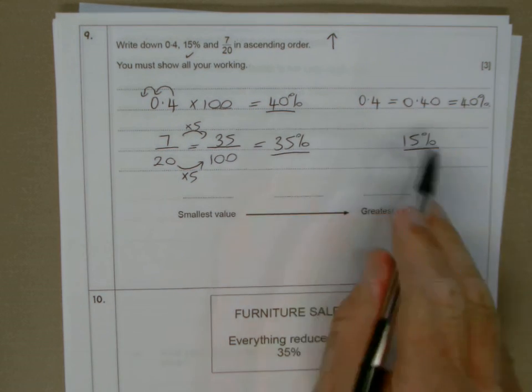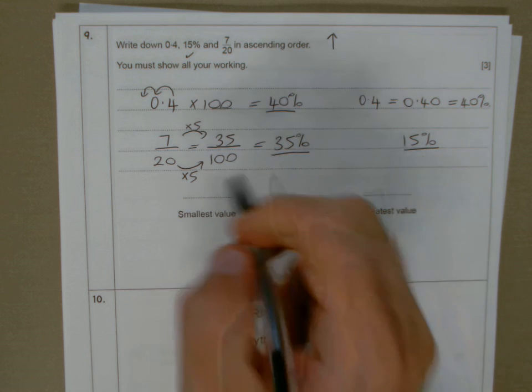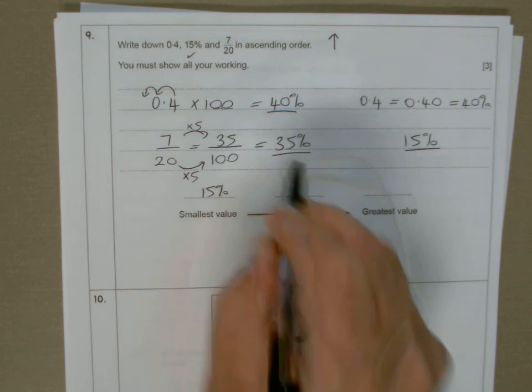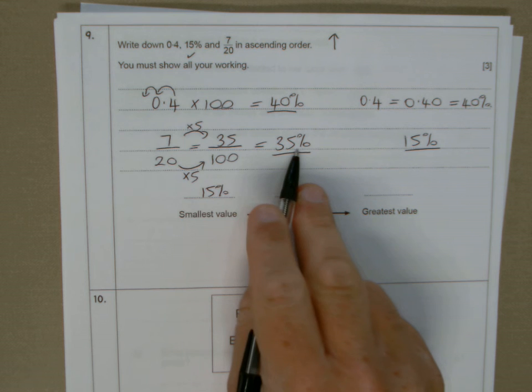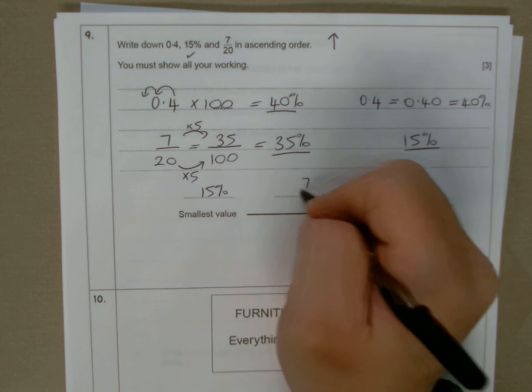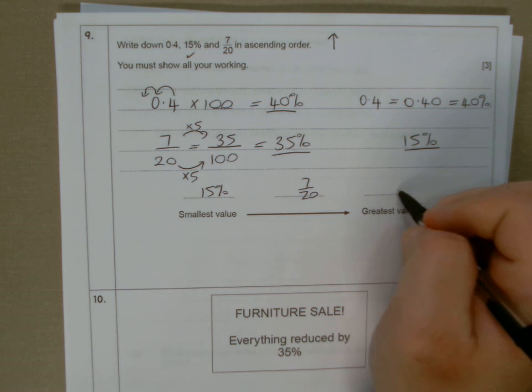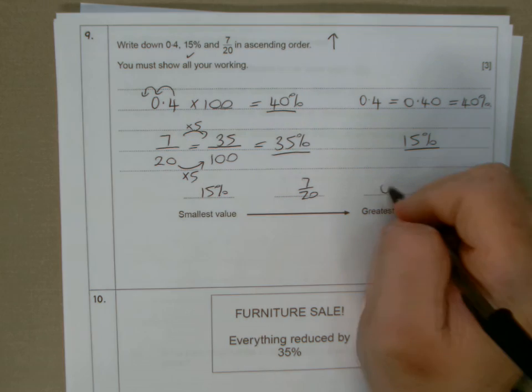So we could see then which is the lowest. So the lowest is 15%. The next one then, the one in the middle, is 35%, which corresponded to 7/20. And then the largest one then was 40%, which corresponded to 0.4.